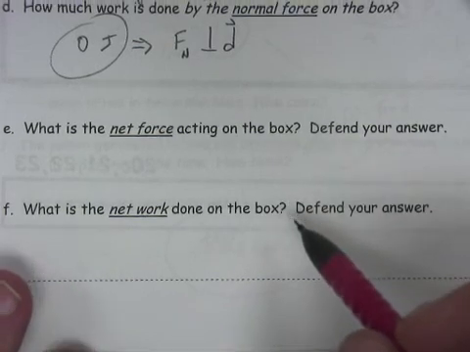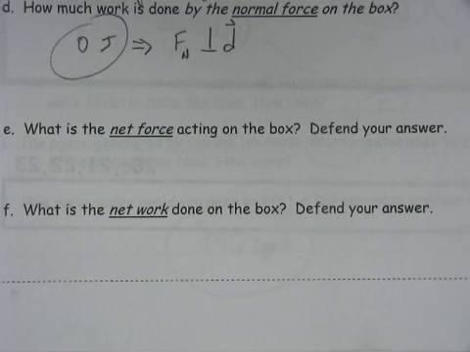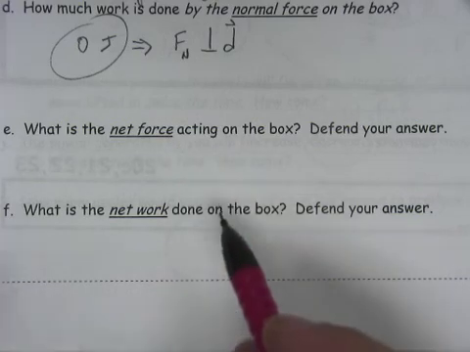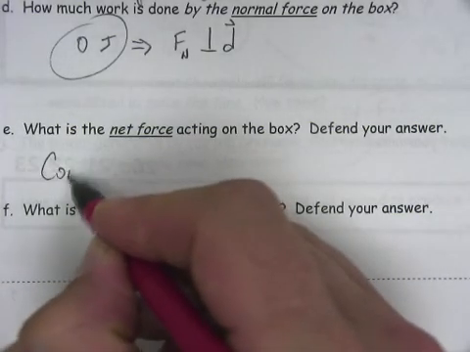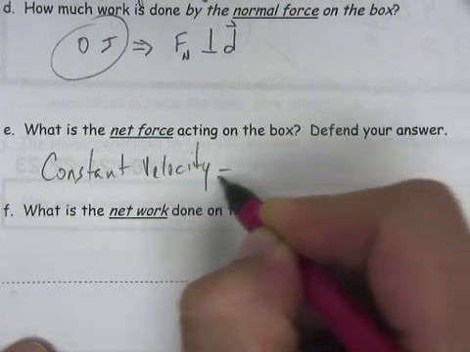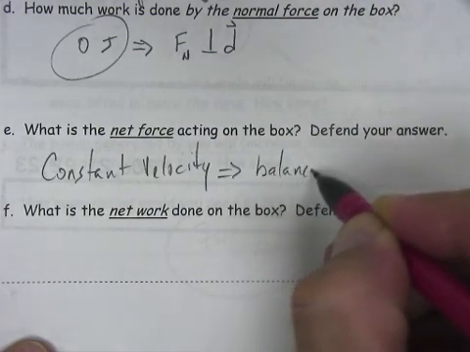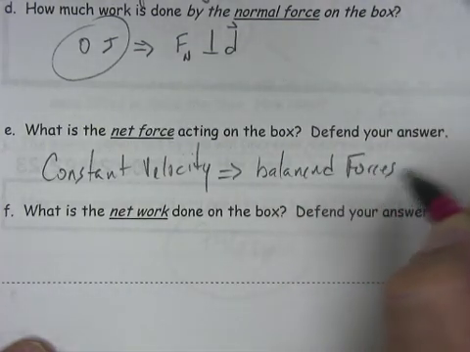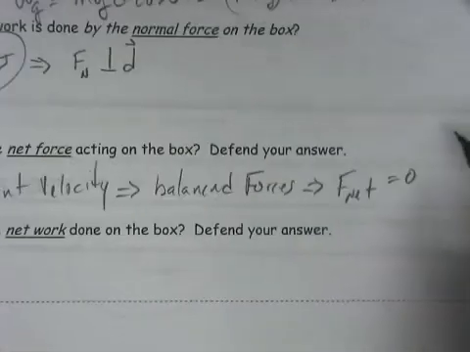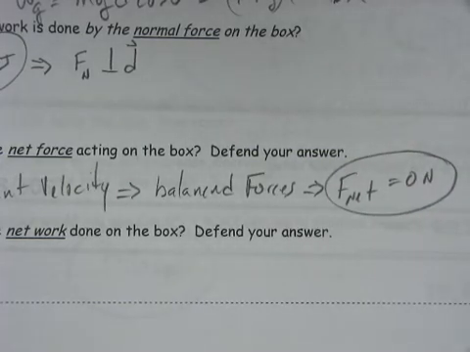Okay, the next one, what is the net force acting on the object? Well, let's think that through real quick. What is occurring to the object? Isn't the object moving at constant velocity? And if it's moving at a constant velocity, doesn't that mean that the forces are balanced? And if the forces are balanced, then the net force must be equal to 0 newtons. So 0 newtons on that one.